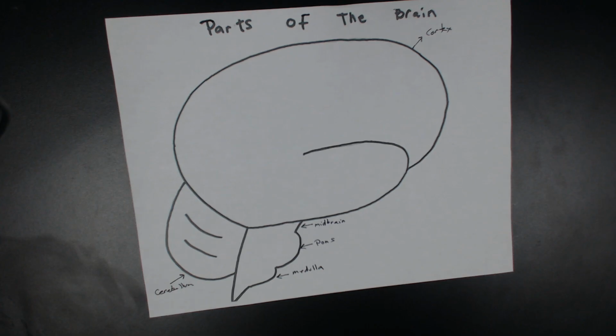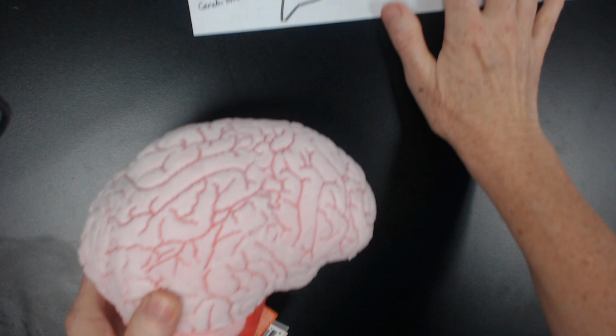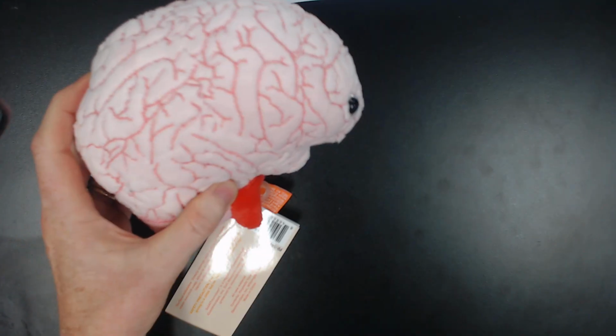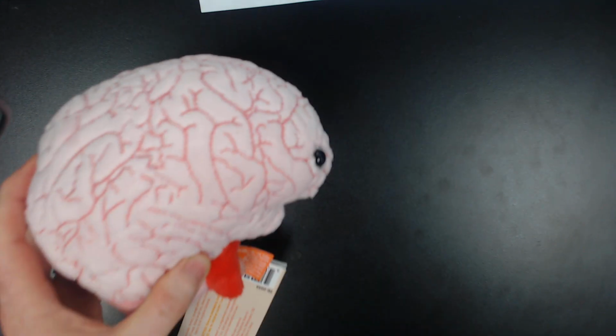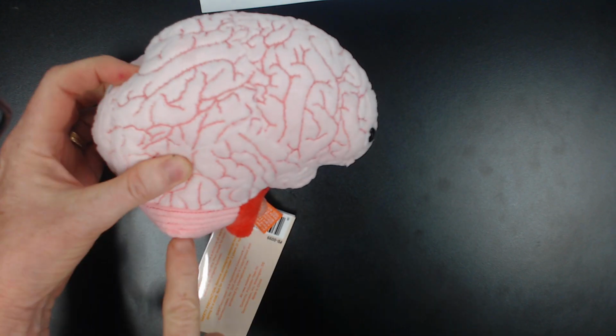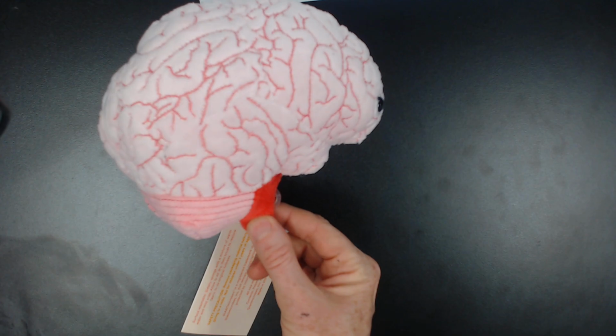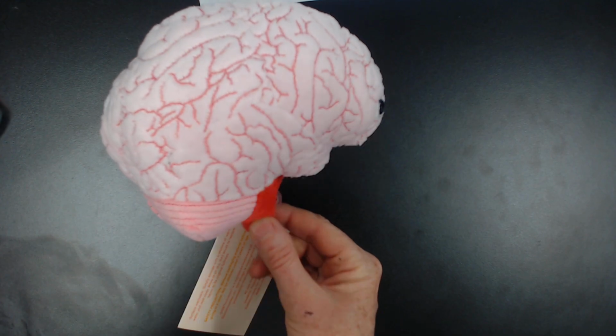When it comes to brain, this is just basic parts of the brain. You're going to know them really well as we go through. I have my little brain stuffy. Here it is. The brain overall is a very nice stuffy. It was given to me by a student years ago. Here's my cerebellum back here. Here's the cortical region. And here's my brainstem. Okay, does everybody see where we are? Just looking at a lateral view.